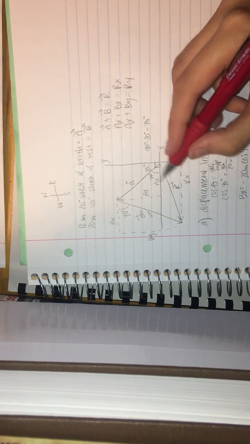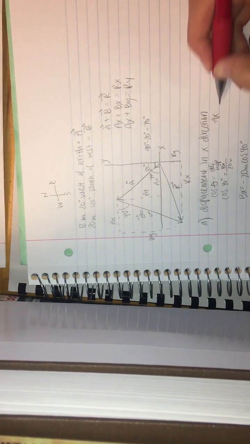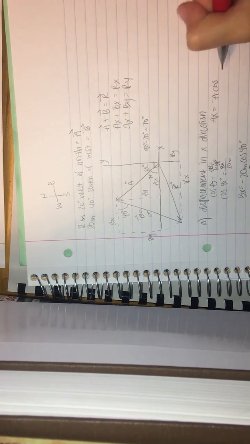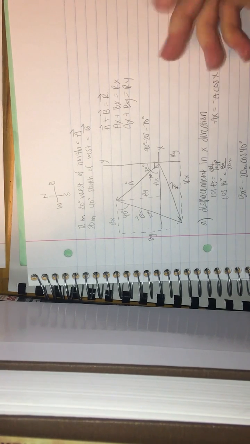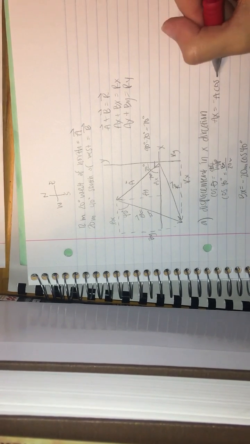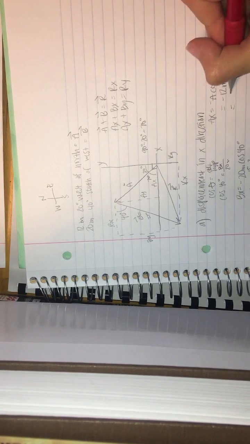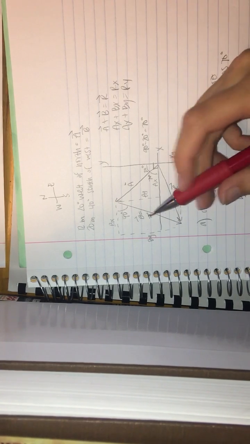Then we can look at AX. AX, using the same formula here, is going to be equal to negative A cosine of theta, which will give us negative 12 meters, using the length of A, cosine of 70 degrees, which results in negative 4.1 meters. Also, we're looking at negative values because we're at the left quadrant of the x and y plane, and these leave us with negative values.